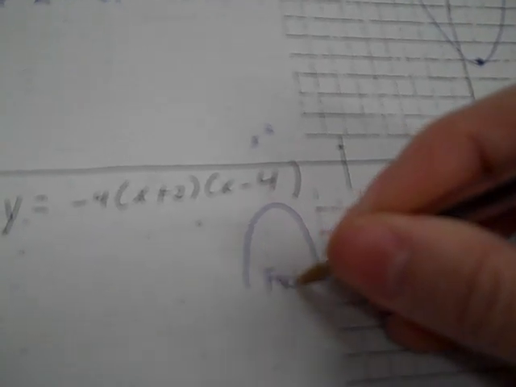And then my last example, since there's 2 x's, x is actually to the second power. So it's a parabola. You have a negative in front, so it opens downwards, and it's in factored form.